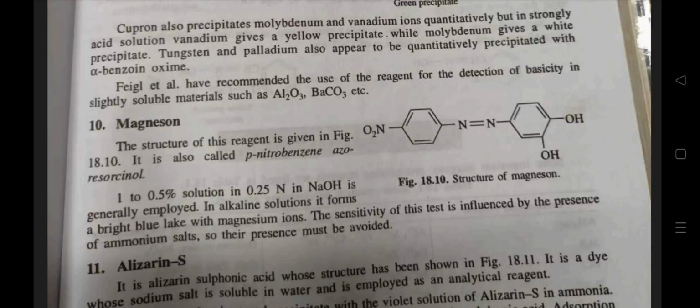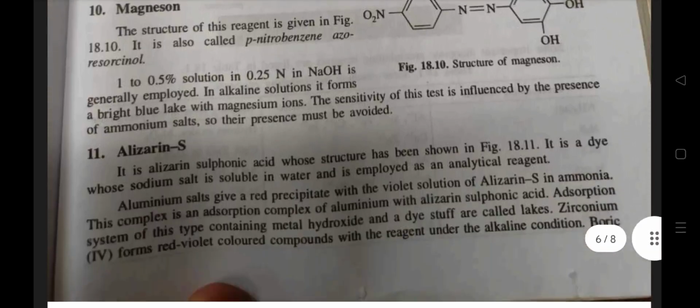Magneson. The structure of this reagent is given in figure 18.10. It is also called para-nitrobenzene azoresorcinol. A 0.5% solution in 0.25 N NaOH is generally employed in alkaline solution. It forms a bright blue lake with magnesium ions. The sensitivity of this test is influenced by the presence of ammonium salts, so their presence must be avoided.